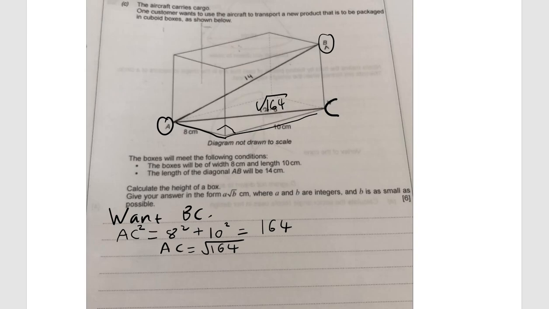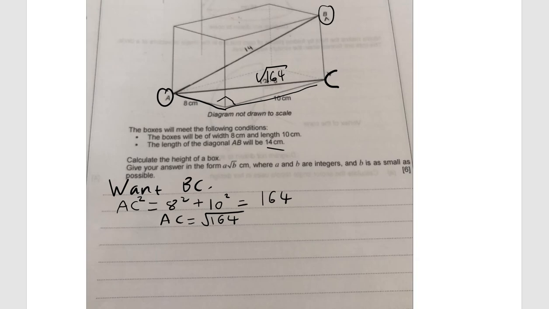Now, do we know that this is 14? Yes, we do. We know that's 14. Okay, happy days. So let's see what we want. If I draw the triangle ABC, I'm going to write in what I know and what I want. So I know AB is 14, I know it's right angled, and I know that AC is root 164. Okay, so we want BC.